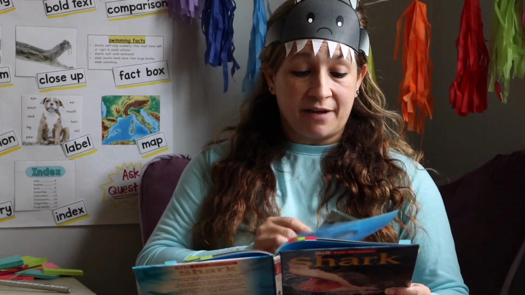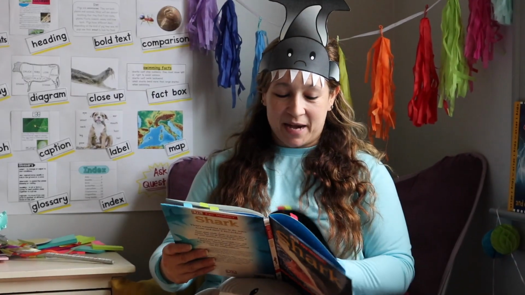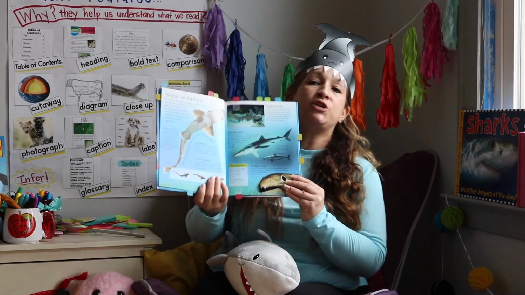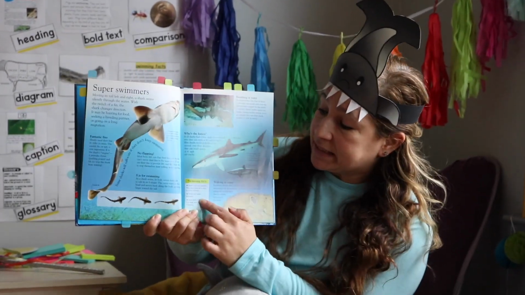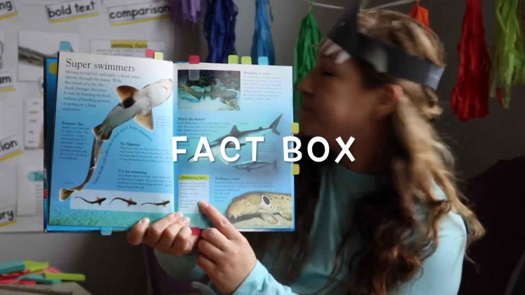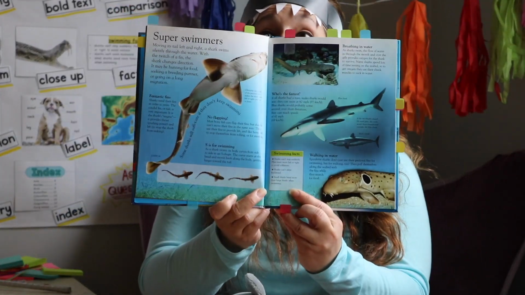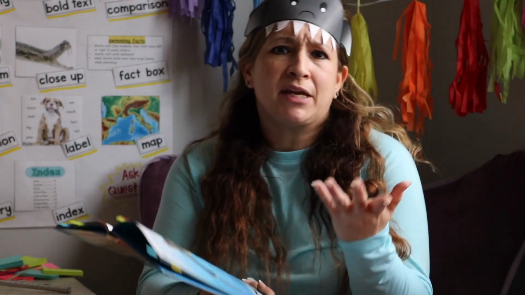The good thing about nonfiction is that we can skip around wherever we want to go. And that's what I like about it. We don't have to read it in order. And we can even go back to a page if we missed it. There's something I wanted to show you on this page, and this is this little fact box. That's what we call it. And the reason why it's called a fact box is because it's a box that has facts in it. Things you can learn, something new.